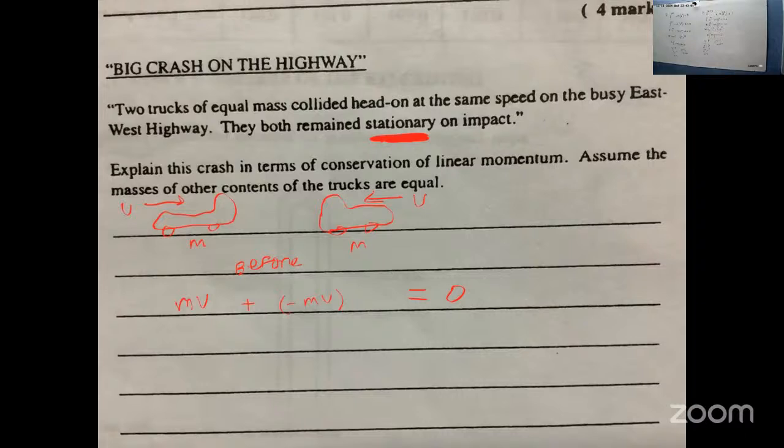The total momentum of the trucks before they collide will be equal to 0.